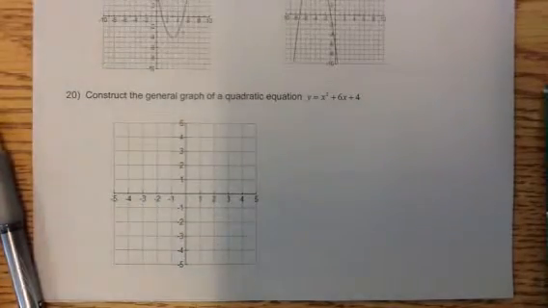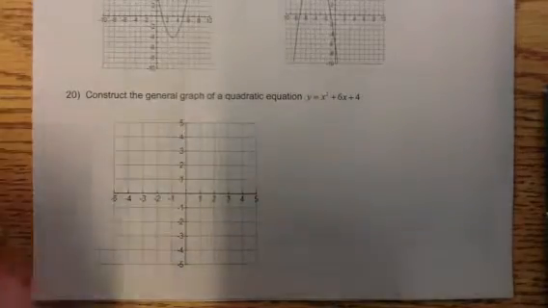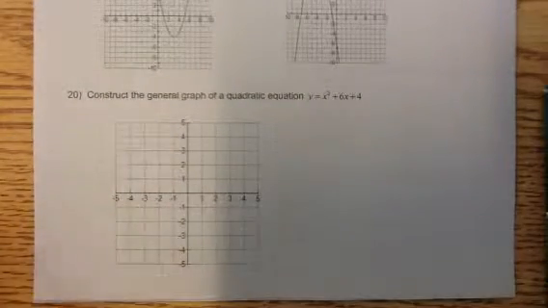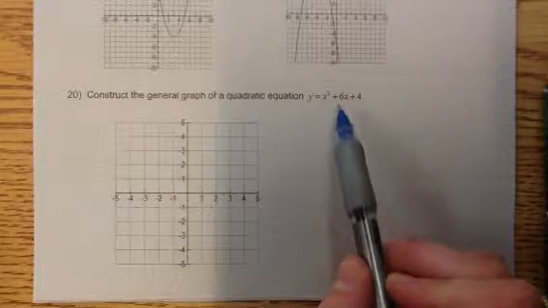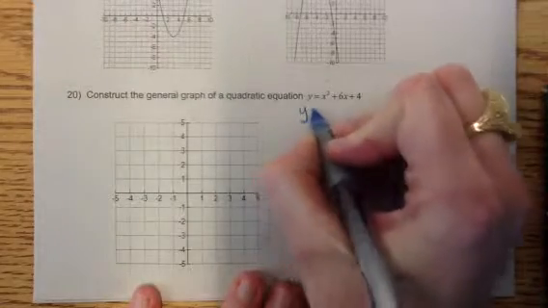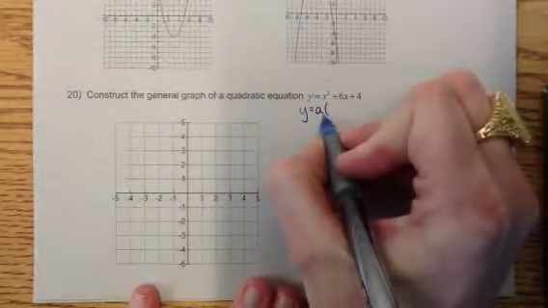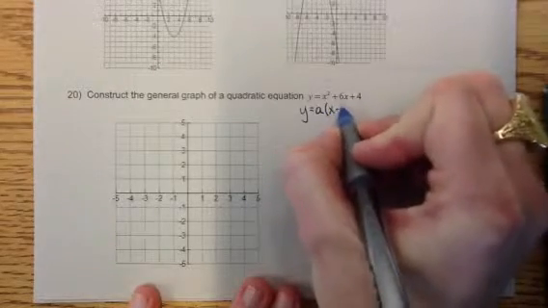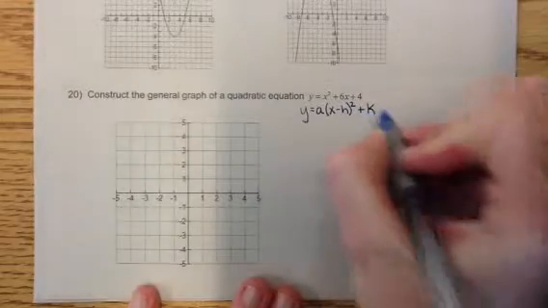This is the Algebra 2-3 Common Core Quadratics unit, and I'm going to review problems 20 and 21 on how to graph quadratics. So we're given an equation that says y equals x squared plus 6x plus 4. And the first thing we need to do is get that in vertex form. Vertex form says that y equals a times the quantity x minus h squared plus k.